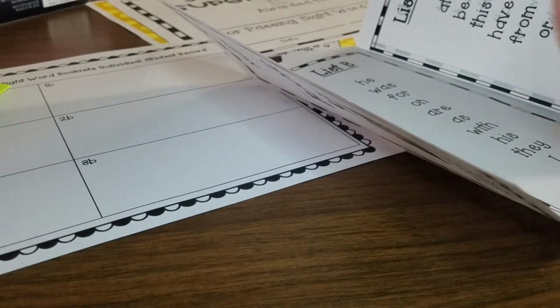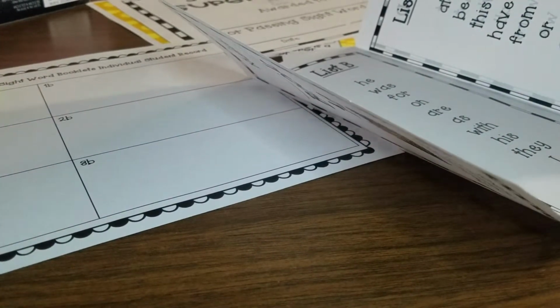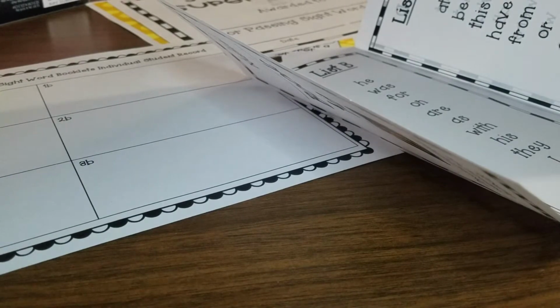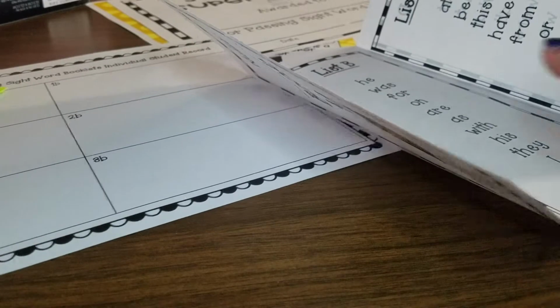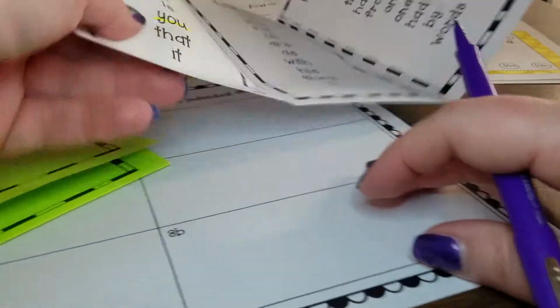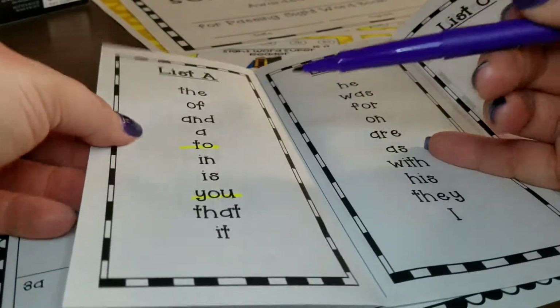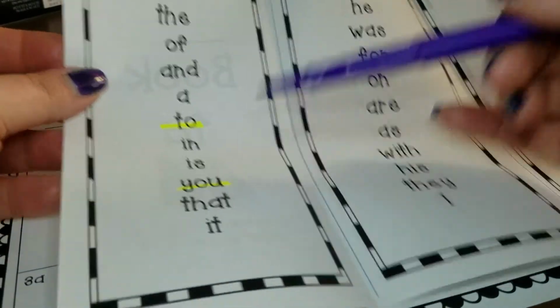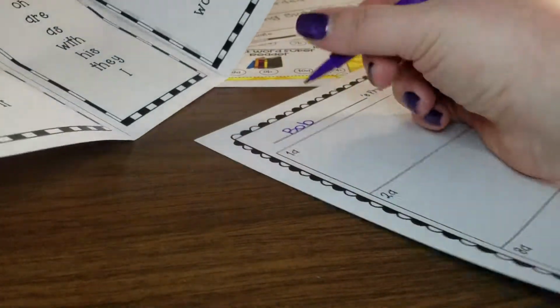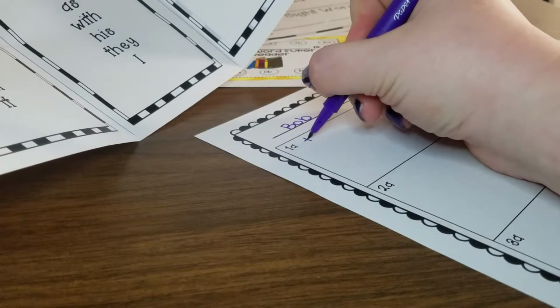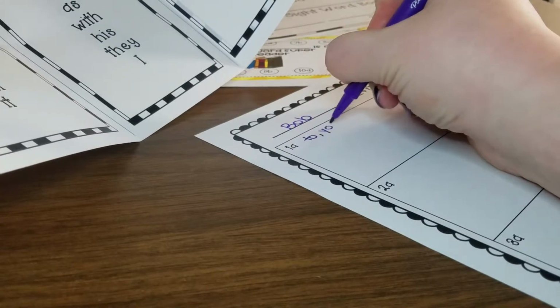However, you might go less, go more, it just depends on your age group. I personally work with 3rd grade, and that's just the magic number for me. So, going back to Bob, our imaginary Bob struggled with the word "to" and the word "you." So in the box, I can just keep track of the words that he struggled with.